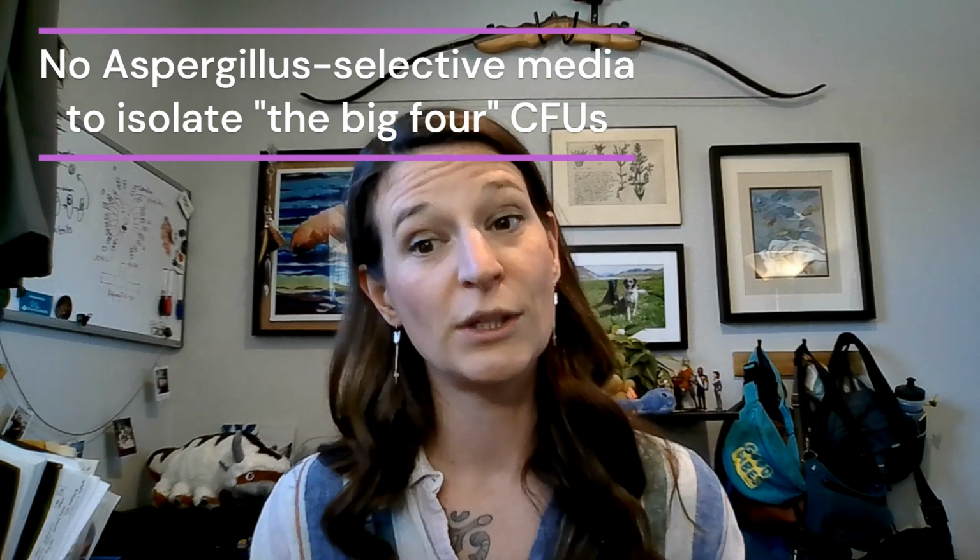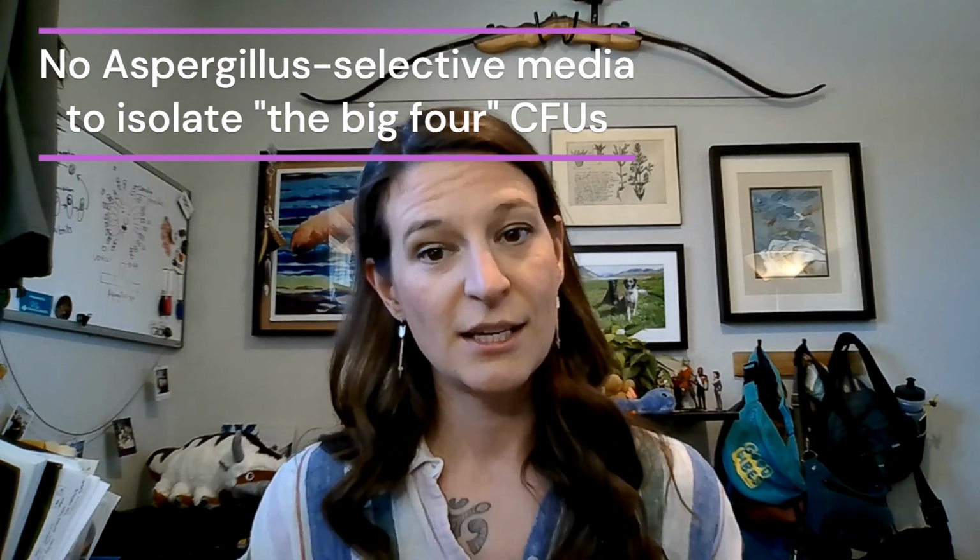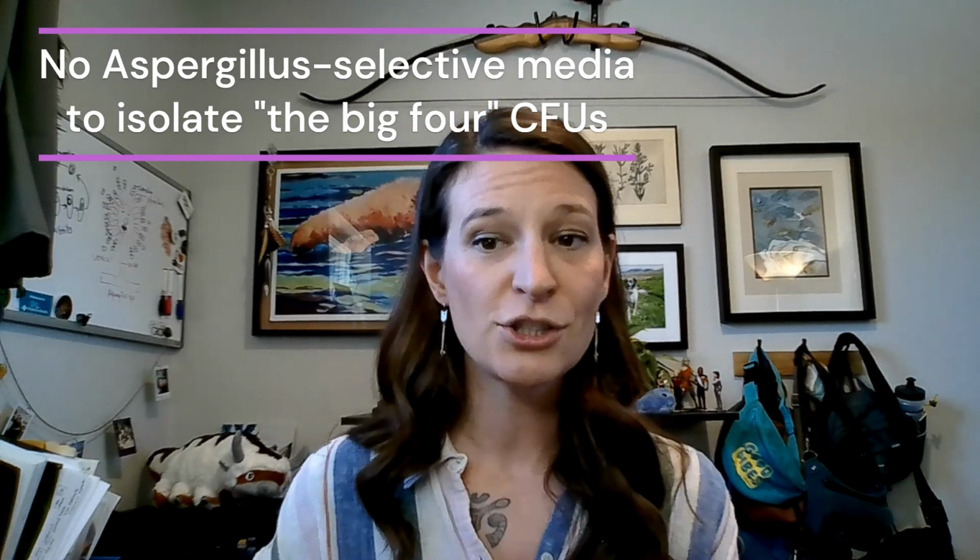There is no selective media that isolates only viable Aspergillus species. So unless you have a trained mycologist who can ID based on morphology, or you do a lot of comparative analysis and send out samples for sequencing, get their morphology lined up with the species that you're finding, and really train yourself, you really can't enumerate CFUs specifically for those 4 Aspergillus species tested for in cannabis.